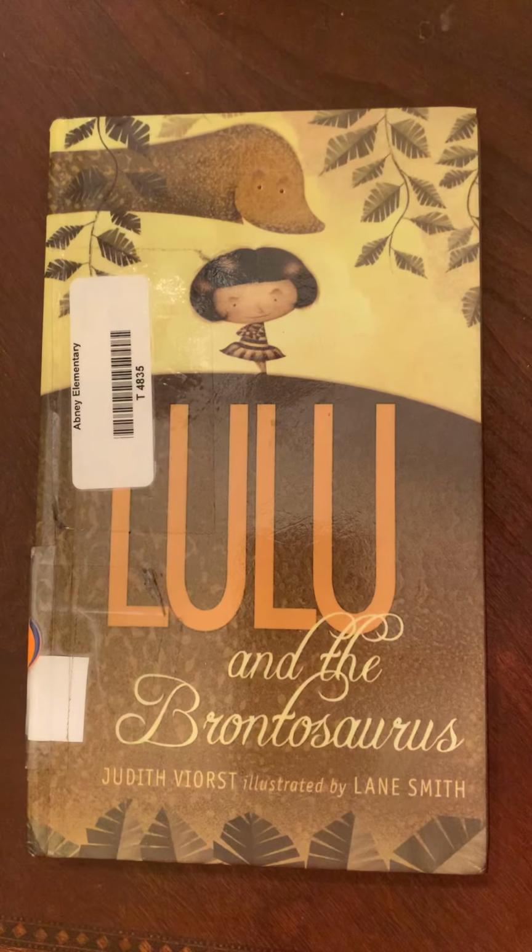We're actually going to be reading a little story called Lulu and the Brontosaurus. This was written by Judith Viorst, and it was illustrated by Lane Smith. So Mrs. Donato and I are going to be reading to you. I'm going to read the first 2 days, and then Mrs. Donato is going to read the next 2 days. So we're just going to read a few chapters every day. What you'll do is watch the video and listen to the story carefully. And then you'll go in for Canvas, and you'll be able to answer about 6 questions. And they're not too tough. So we hope you guys enjoy this.